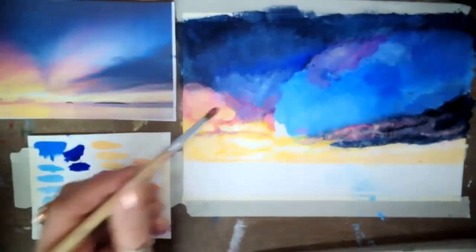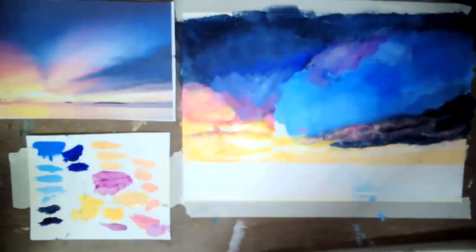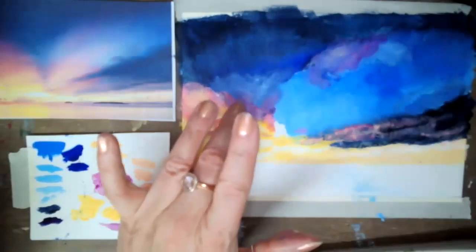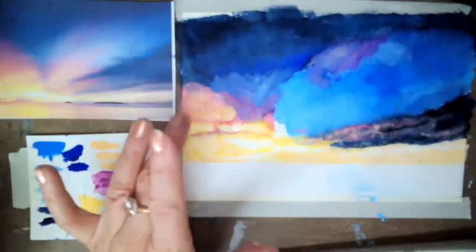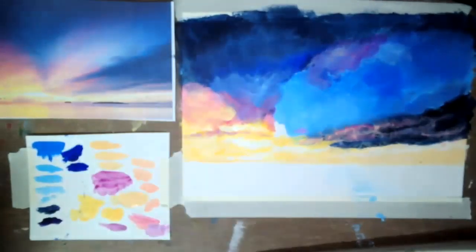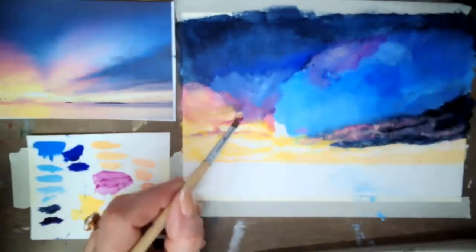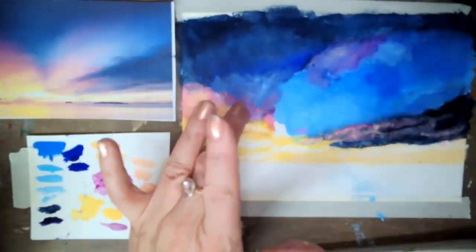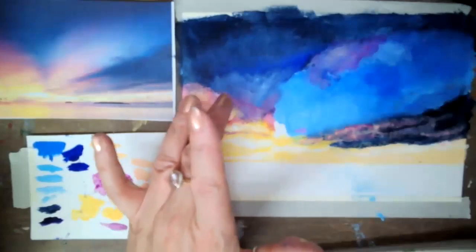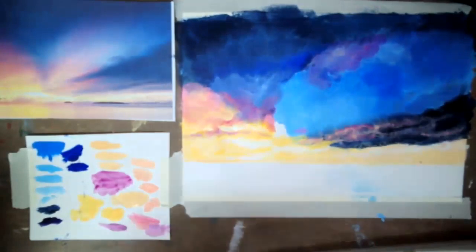If you lose the edge, which we can sometimes do, using your finger will work really well actually. Just be really careful with your brush, so we can keep the density of the paint over here. But then you can make those edges much more thin.